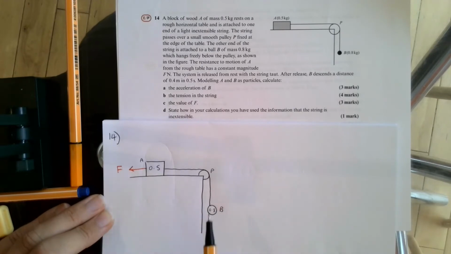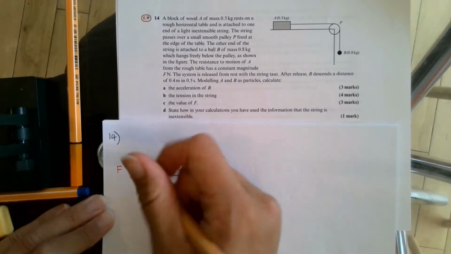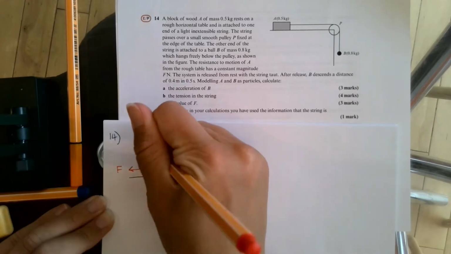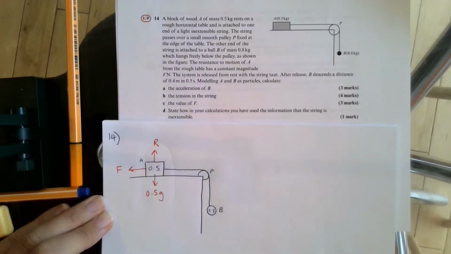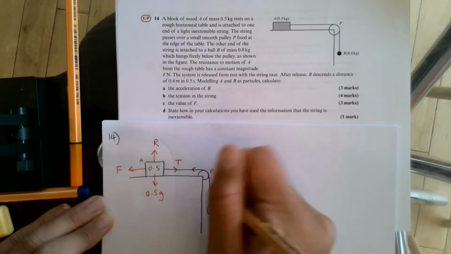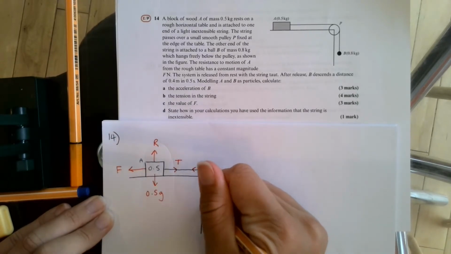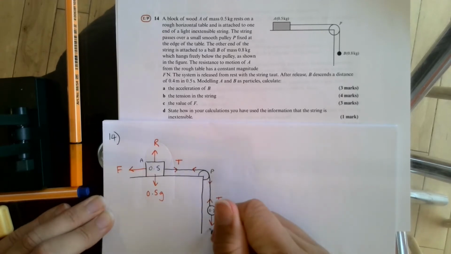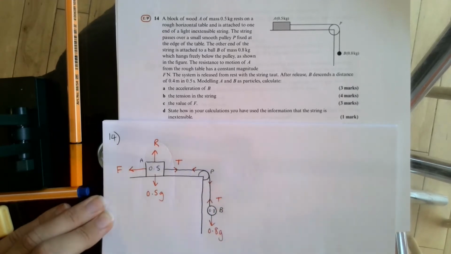Now, first off, I'm going to mark on all the forces that are going on. So I know that I've got a weight down here of 0.5 G, and there'll be some sort of reaction from the table opposite that. Then I've got a tension in the string, and I'm going to call the tension T, of course, acting the same throughout all the string because it is light inextensible string and the pulley is smooth. And we've got the weight going down here of 0.8 G.